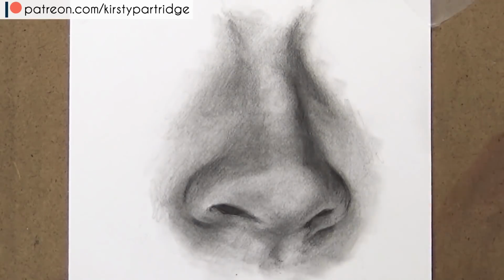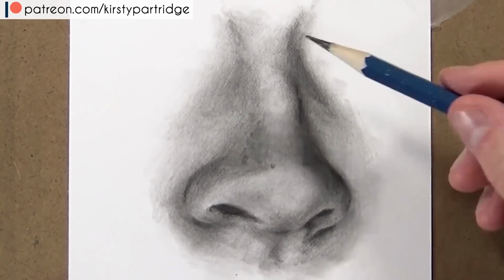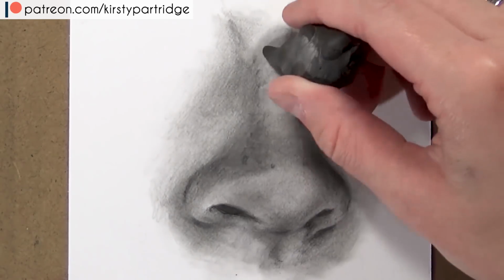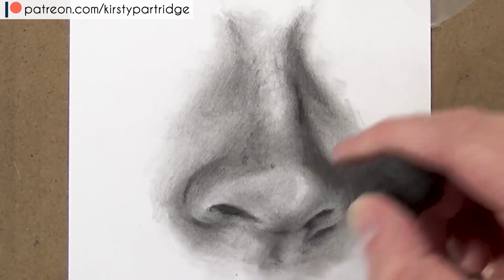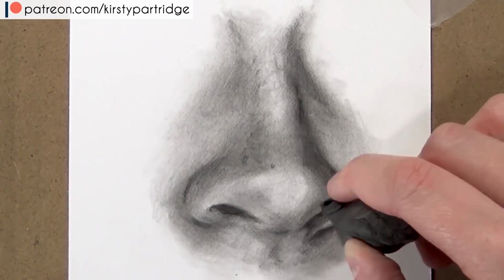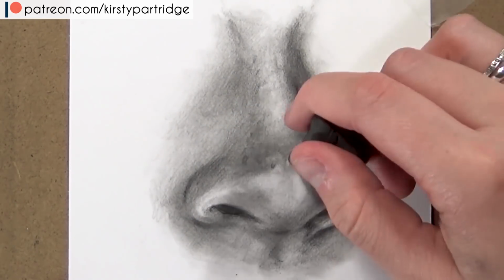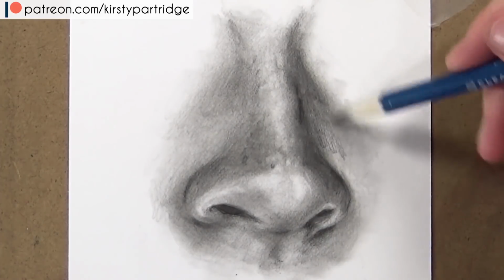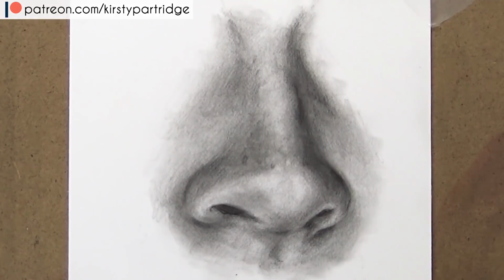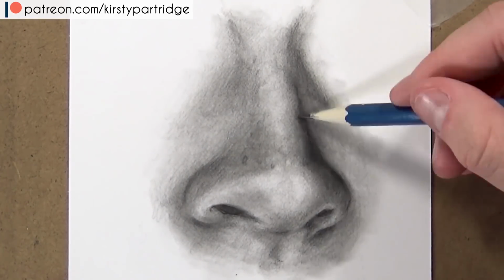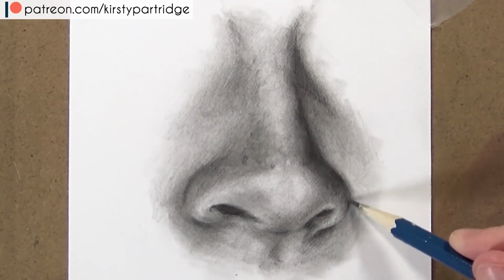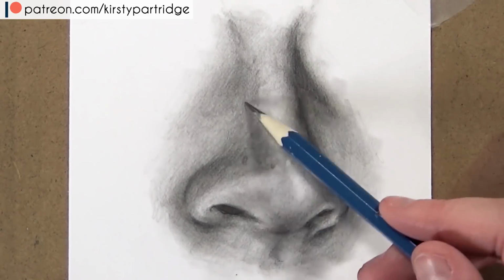And make sure that you keep looking at your reference photo, even though you've already established the shadows. Just keep making sure that you're referring back to your reference photo to see if you've got those shadows as dark as they need to be. You can put the reference photo up to your drawing and just compare the values and see if you need to go darker. So now what I'm going to do is I'm just going to finish off building those shadows up, but then I'm going to start to add some of the freckles.